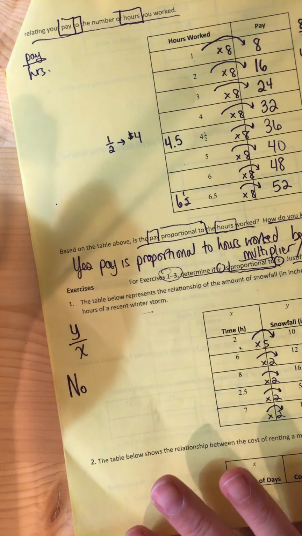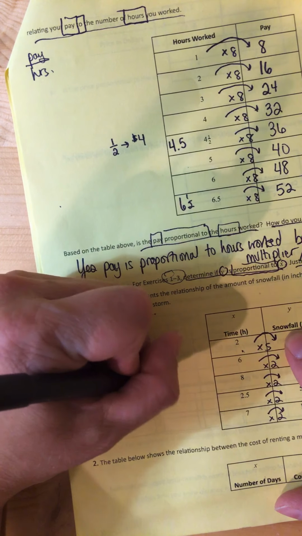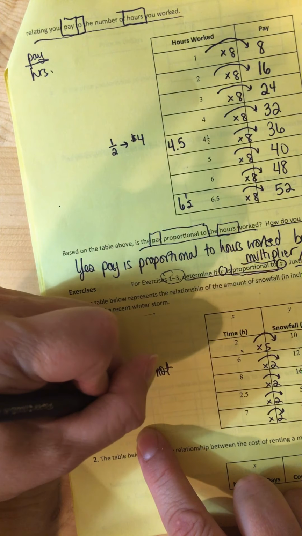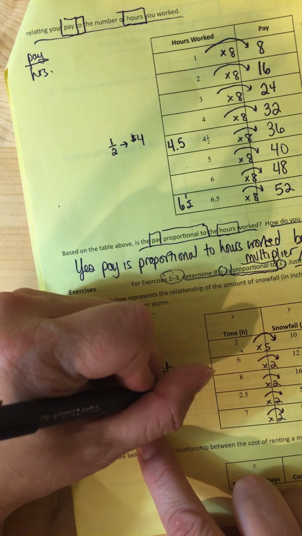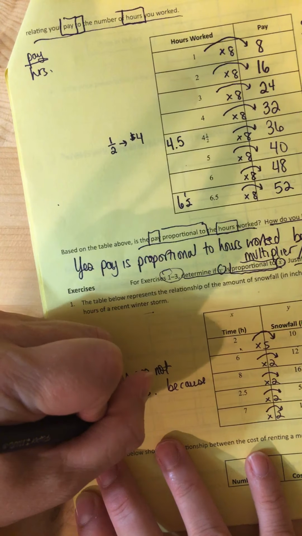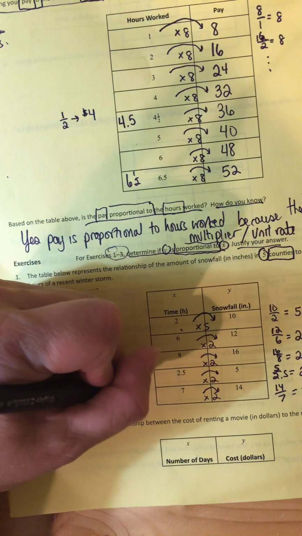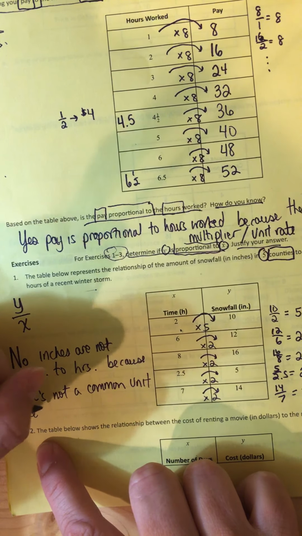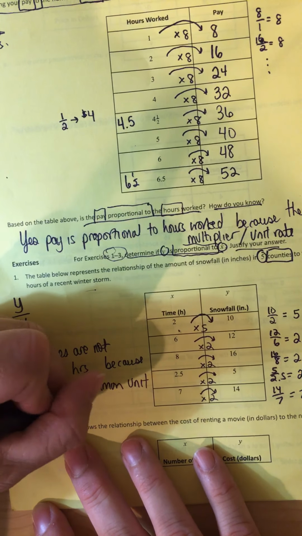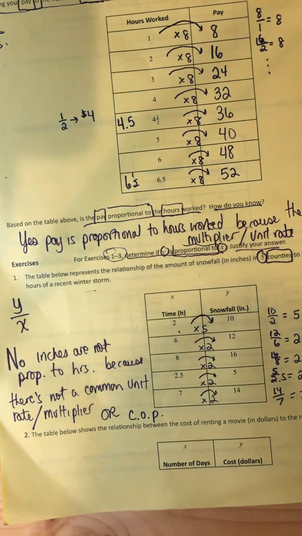The snowfall, or the inches, are not proportional to the time, or the hours, because there's not a common, now if we look at the first one, there's not a common unit rate if you did it with your ratios, or if you did your multiplier, you'd say there's not a common multiplier, or using our new vocab, you could say there is no constant of proportionality.